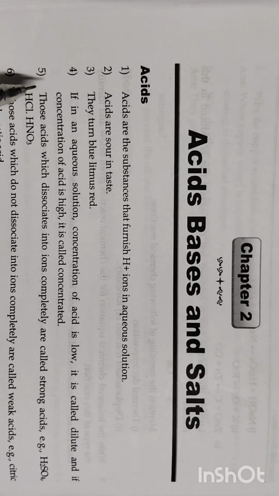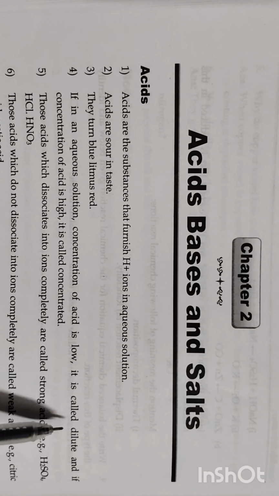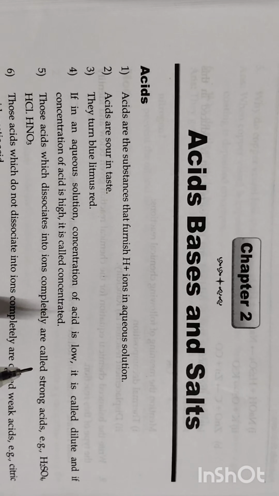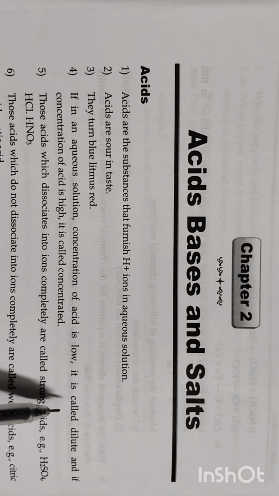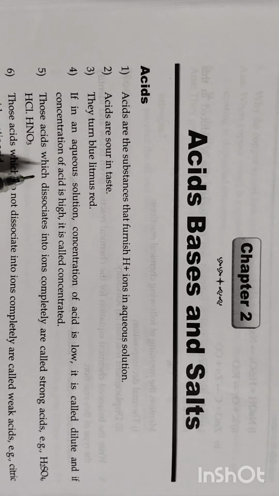If you go to the fourth point, if the concentration of an acid in an aqueous solution is low, it is called a dilute acid. When you add more and more water, the volume of water is more, whereas the concentration of the acid is less. That's why it is called a dilute acid. And if the concentration of an acid is high, when you take less water and add more acid, it is called a concentrated solution. That is the meaning of the fourth point.